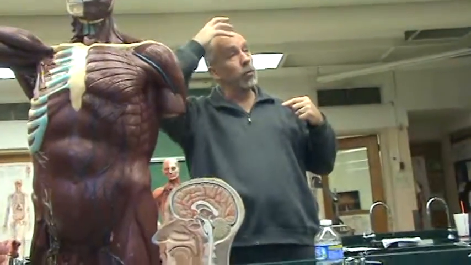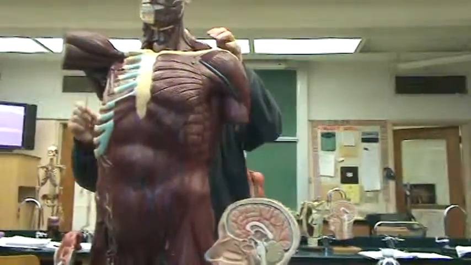Now, the right just drains maybe 1/4 of the body. Remember the right side of the head and the upper arm. The left drains everything else. And on these models, this does show you the left.